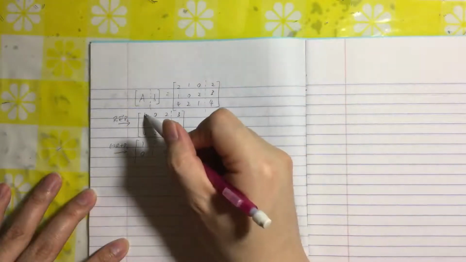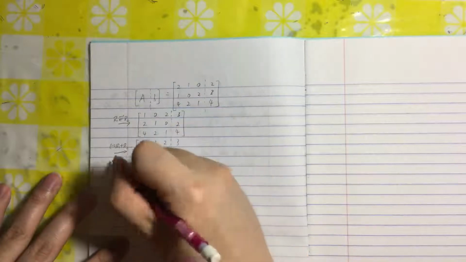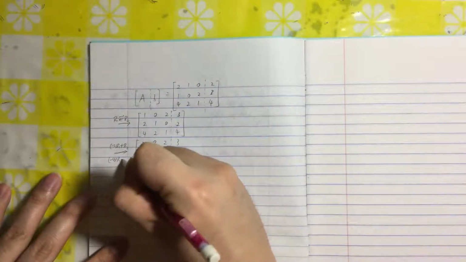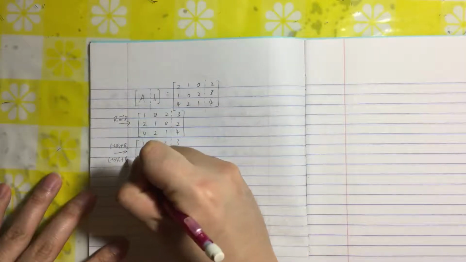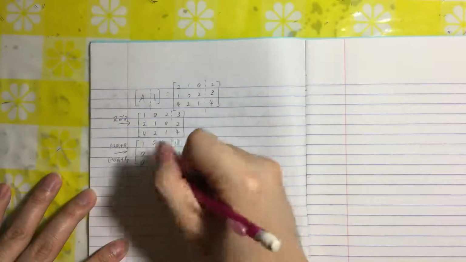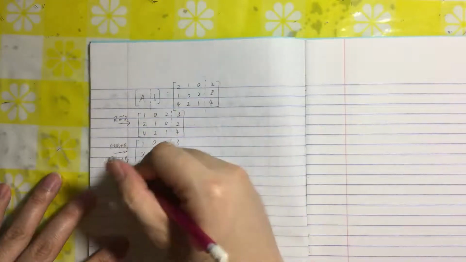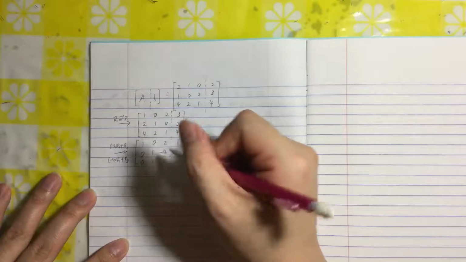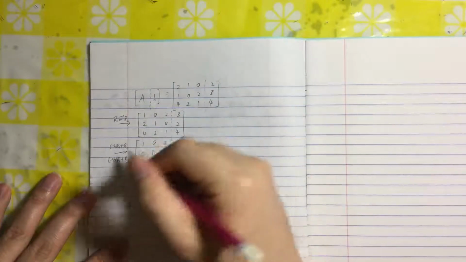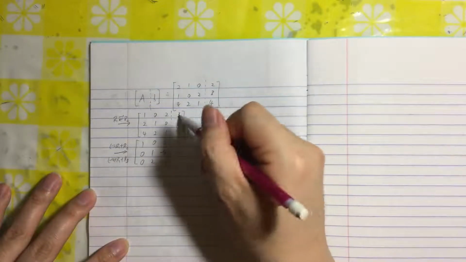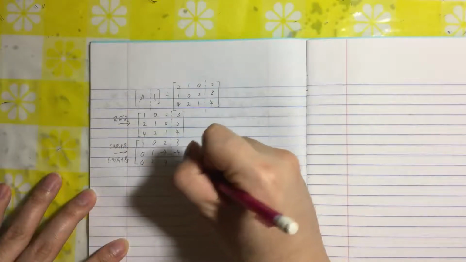Next, I multiply the first row by -4 and add it to the third row. I get 0, 2, -8 plus 1 is -7. -12 plus 4 is -8.